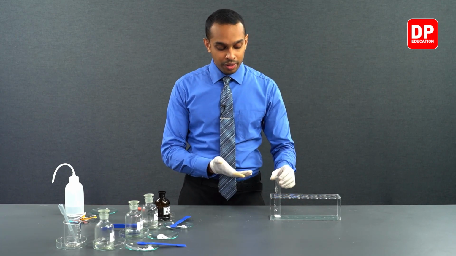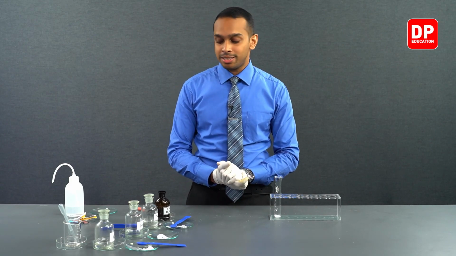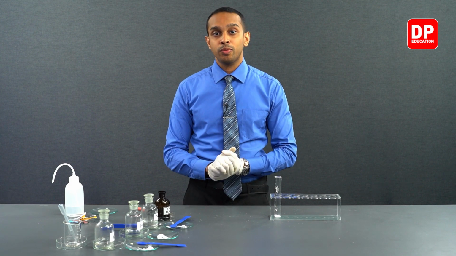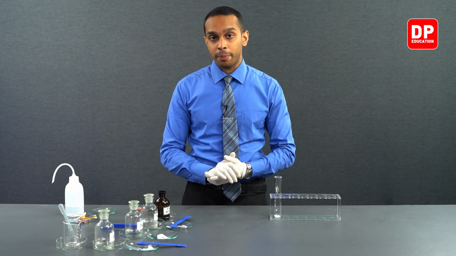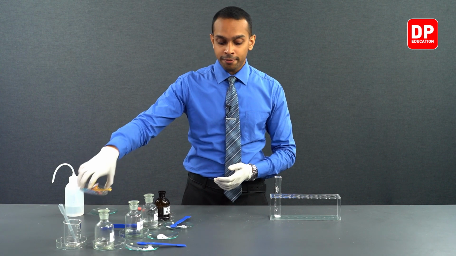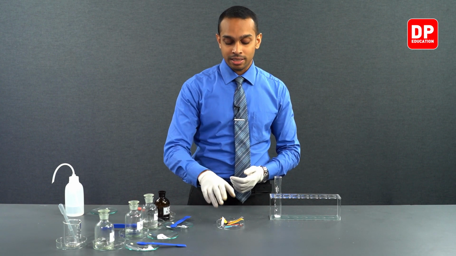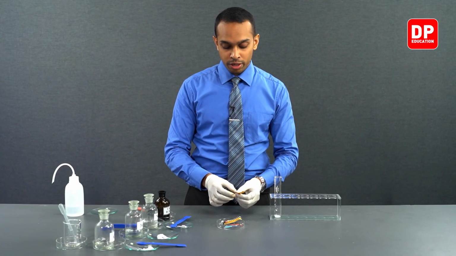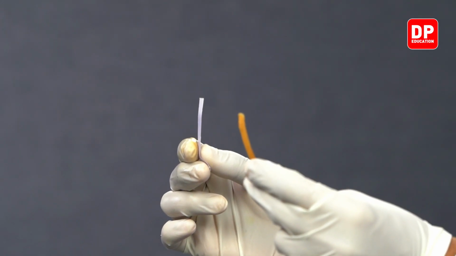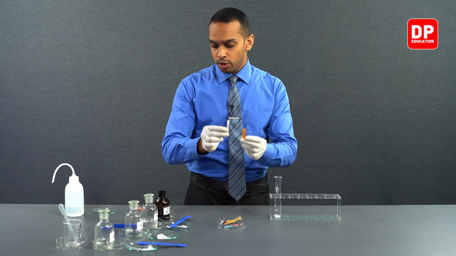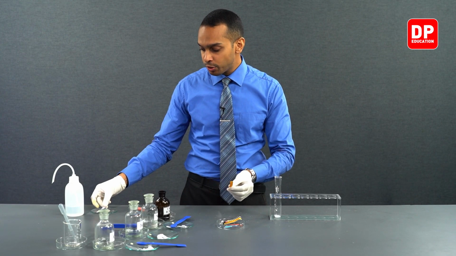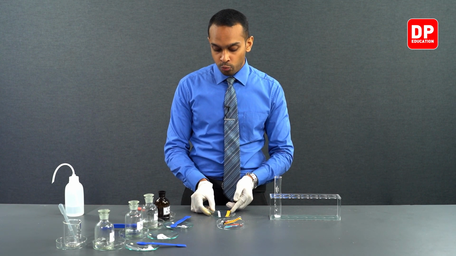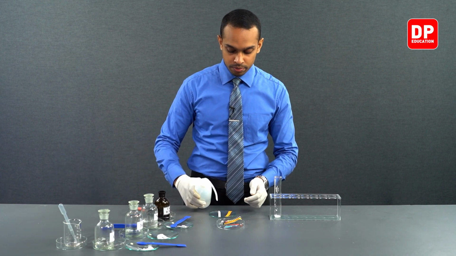The HCl gas can be tested with blue litmus paper, and at the same time we can use pH paper to identify how acidic this gas is. Here in this petri dish we have blue litmus paper as well as pH paper. To use them, we have to make sure that these litmus papers are wetted with a little bit of distilled water.